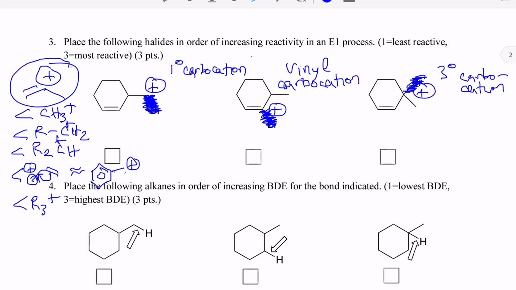So this is just the hierarchy, but with this in mind, we can easily label the stability of these compounds, which corresponds to the reactivity in this E1 process.